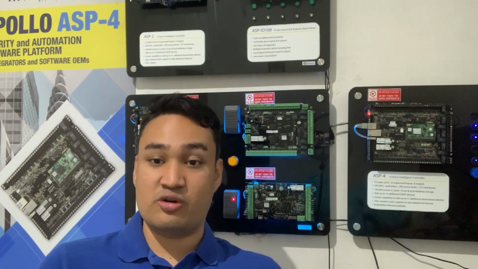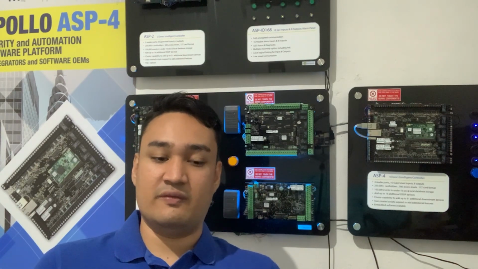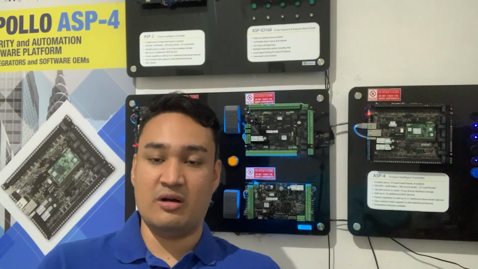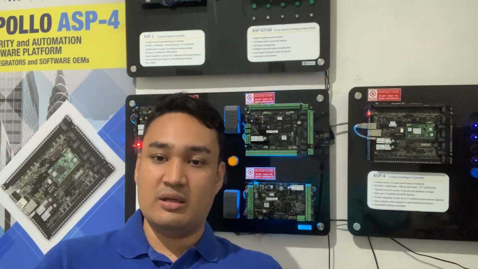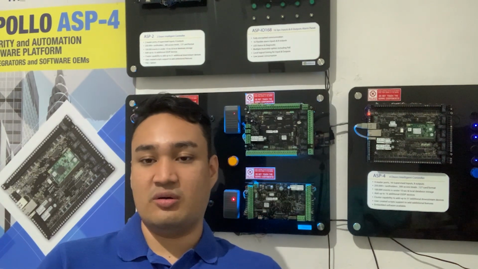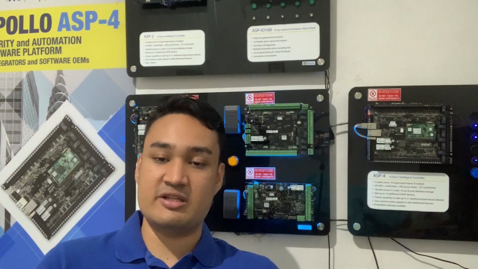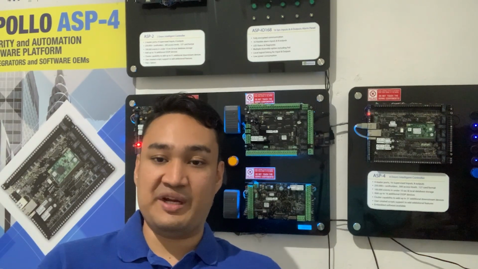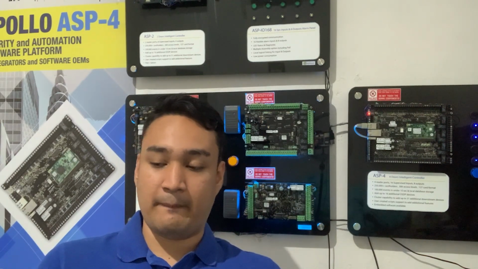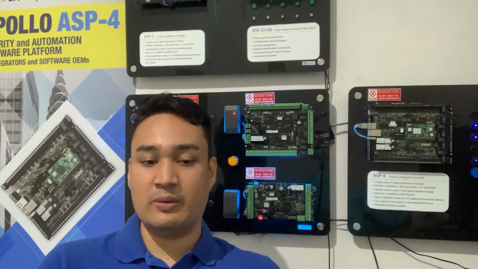Another one that could benefit a lot from electronic access control is human resource personnel, because you can keep track of the time and attendance of employees. You can keep track of when they check in or check out of the office, and how many days a week they came. So there's a lot of benefits with electronic access control.